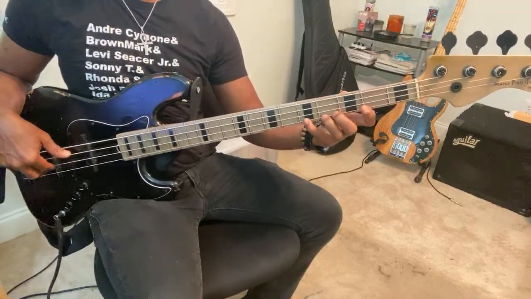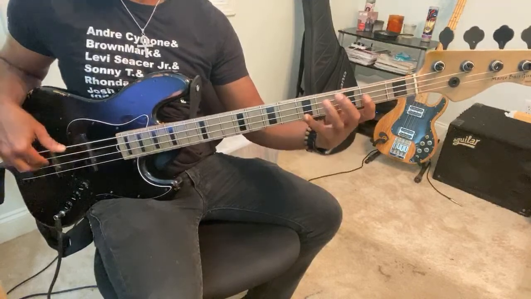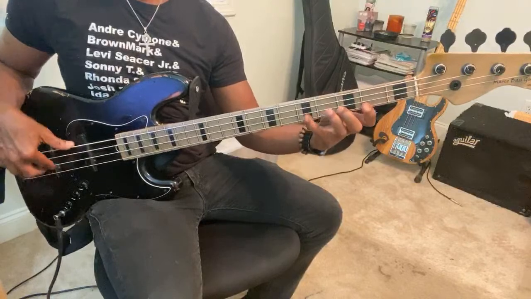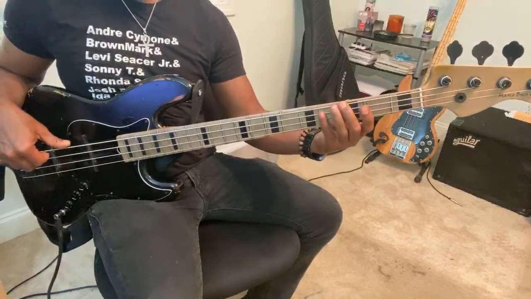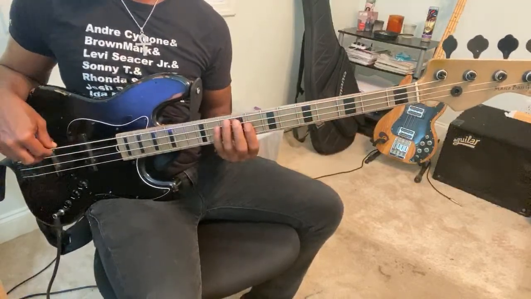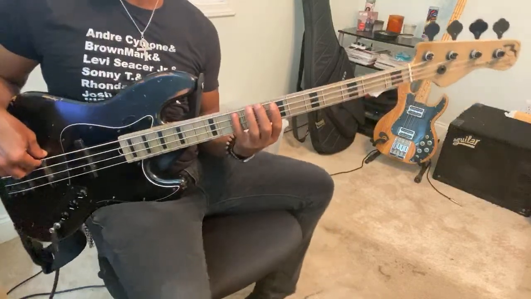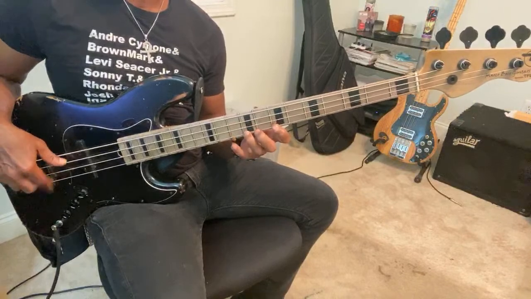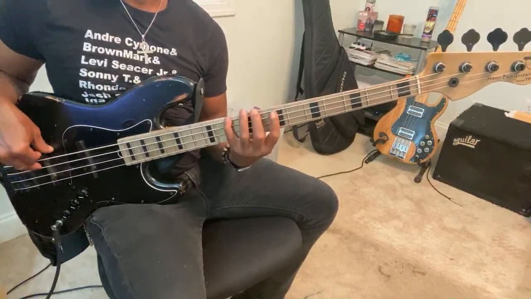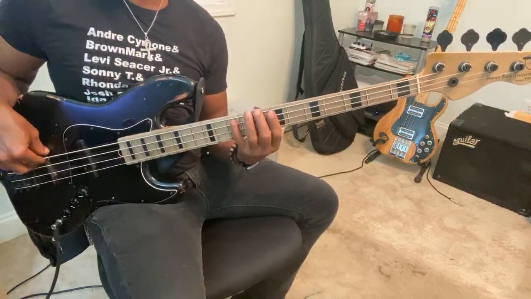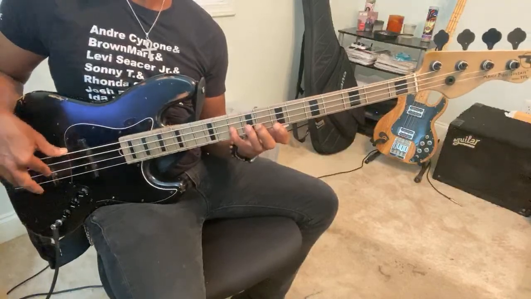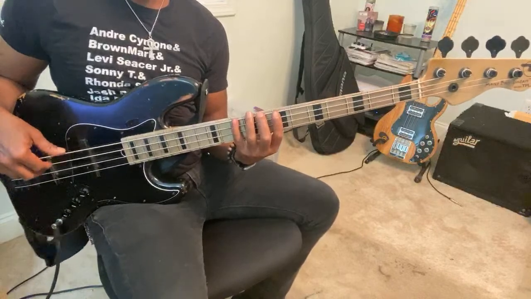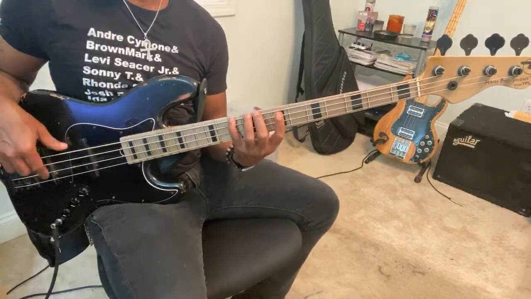But it sounds like I ended in C major because I resolved on C. But I started on G. But let's take the root of C and go to the 8th fret of the E string. Okay, so now we're here.